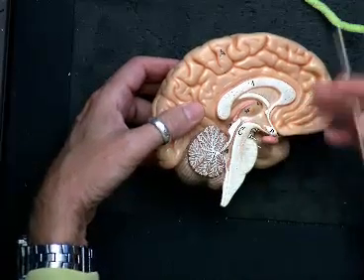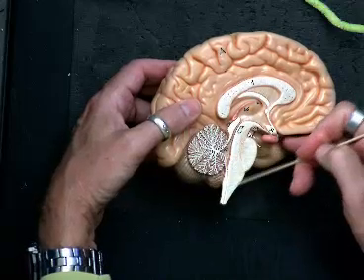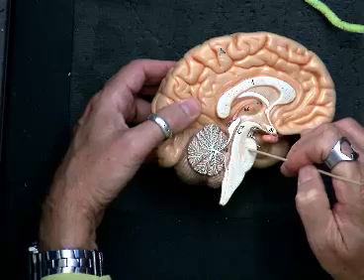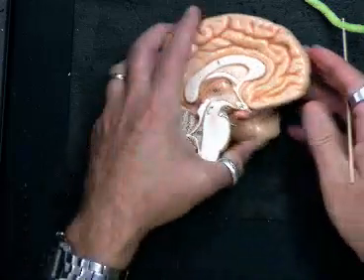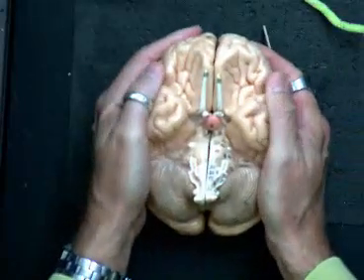All right, from there it has the fourth ventricle, which we already did. The medulla oblongata, which is just inferior to the pons, as we mentioned already. And then we get to some of the cranial nerves. With the cranial nerves, we already did spinal nerves.